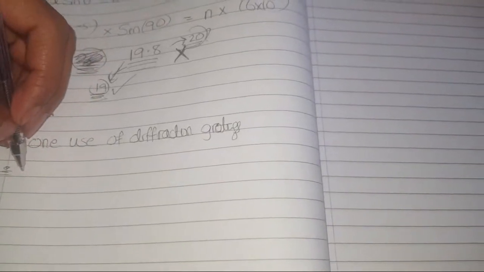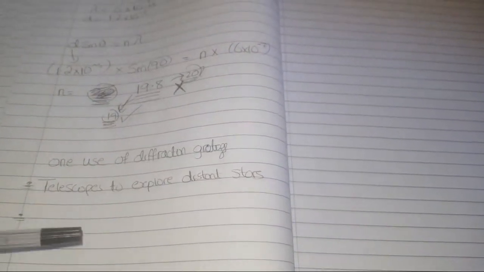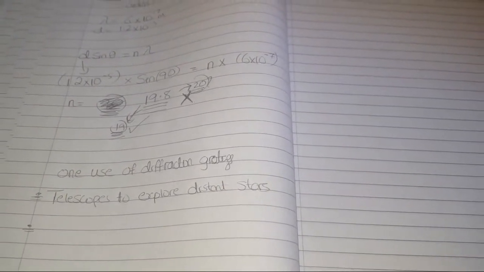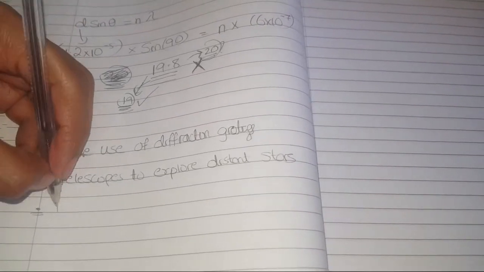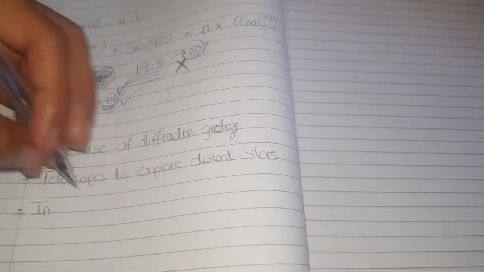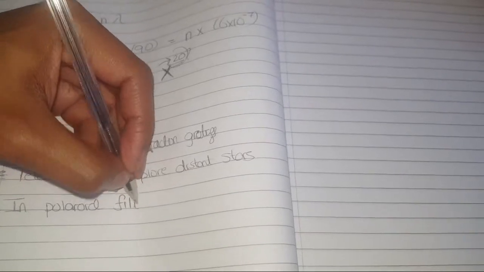So one of them is basically we can use them in telescopes to explore distant stars. Because when the light comes from different stars, it's the same as this practical here. When the light goes through the gratings in the telescope, further stars will have a different profile compared to closer ones. And then also you can use it in, what do you use again? Oh, I can't spell that, but you can use it in more advanced Polaroid filters.